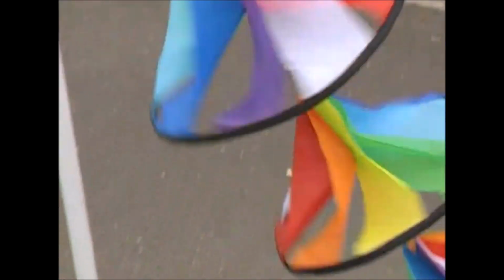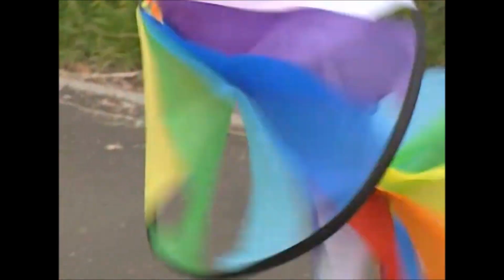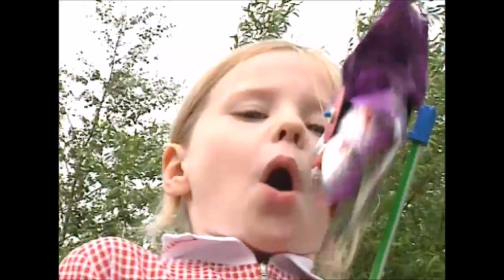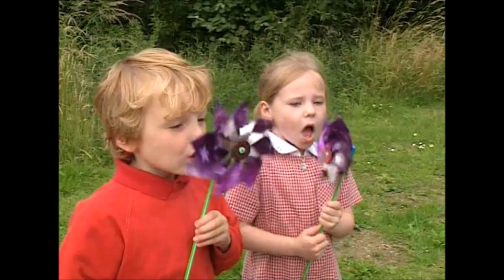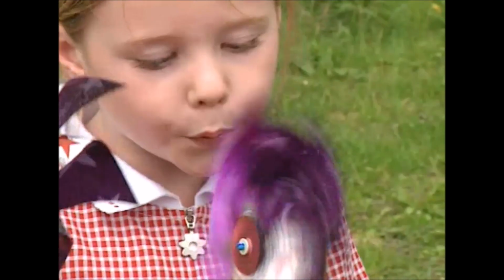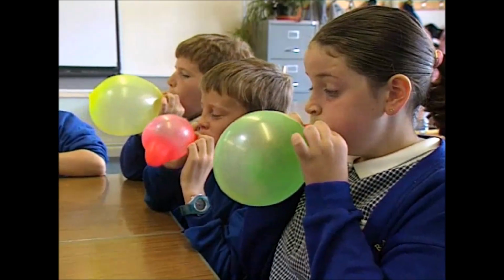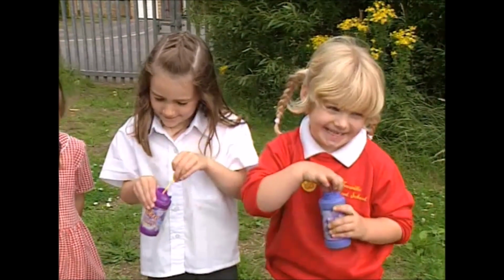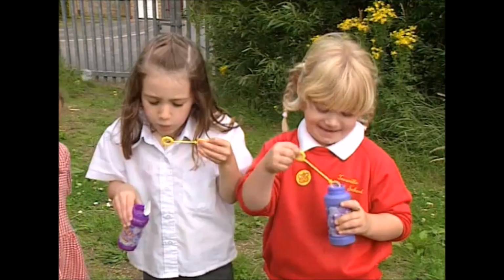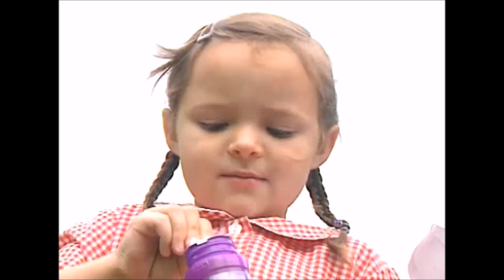When windmills turn, it's the air which pushes the sails round, from the wind or from blowing on them. You can use the force of the air in your body to blow up a balloon or blow bubbles. Unless you used your breath to push against the bubble liquid, it would just stay there and do nothing.